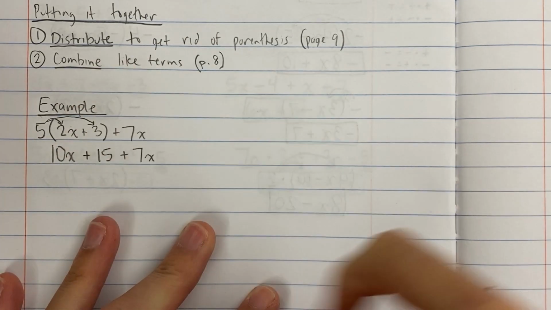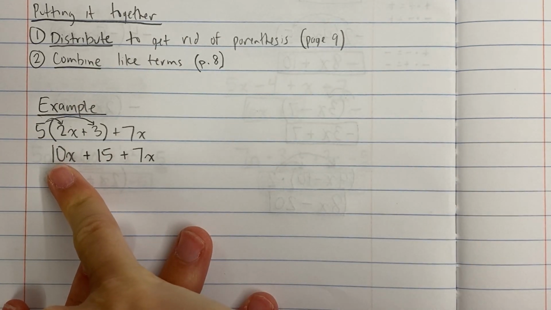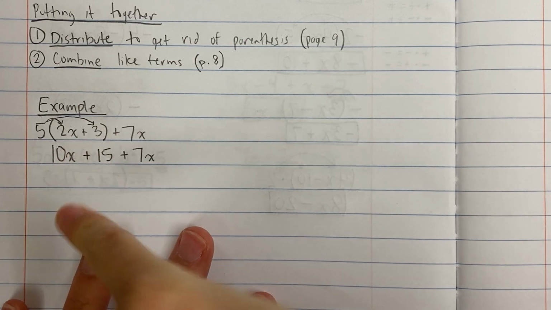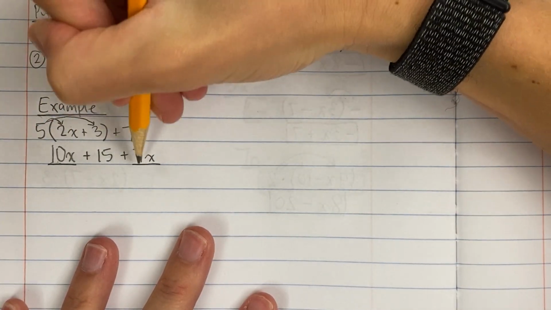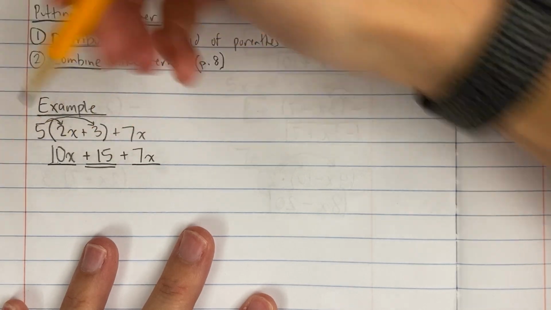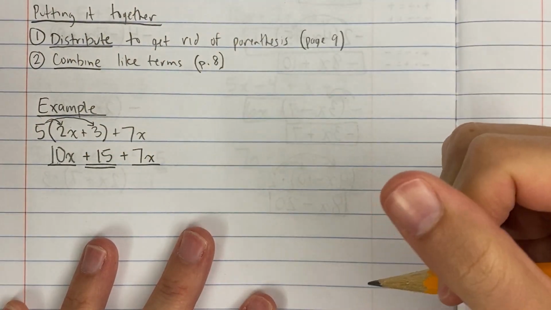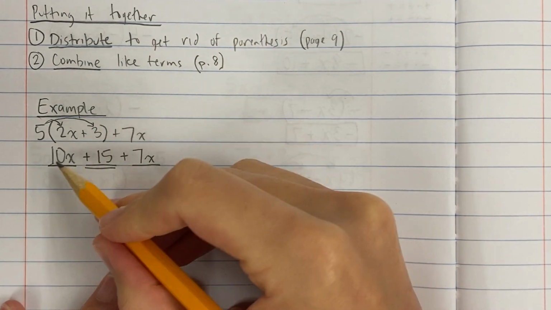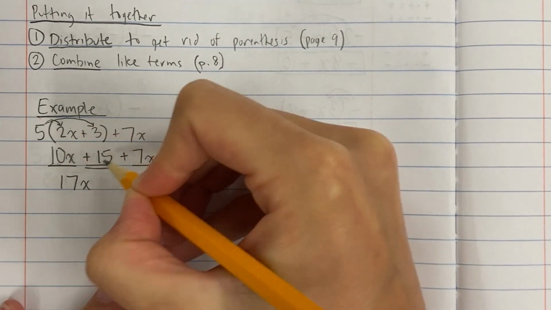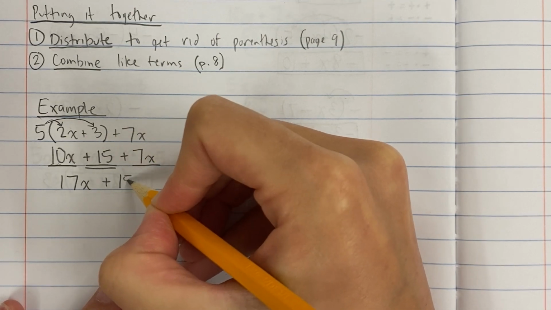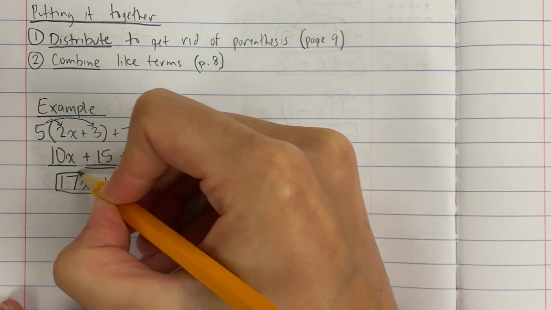Next, I'm going to combine like terms. So let's look for the like terms. Well, this one has an x, and this one also has an x. Therefore, those are like terms. This does not have an x. It is not like terms with these two because it doesn't have a variable. So I'm going to combine the like terms. 10 plus 7 is 17x, and I'm going to bring down plus 15. And this is my answer.